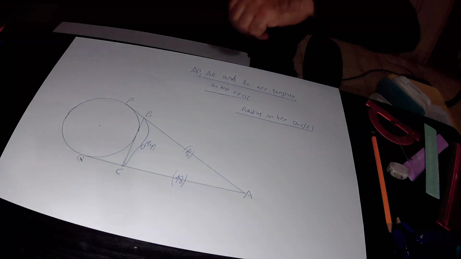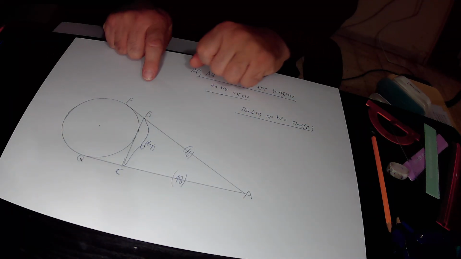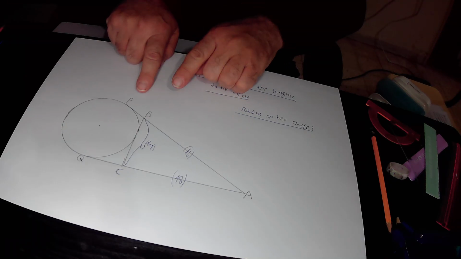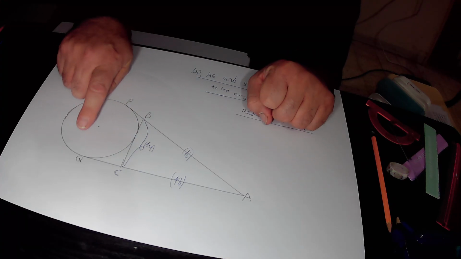Now in this lecture we'll find out the radius of a circle. In the drawing we have a circle. This is tangent AP. This is tangent to this circle at point P. This is tangent AQ. That is tangent to this circle at point Q.